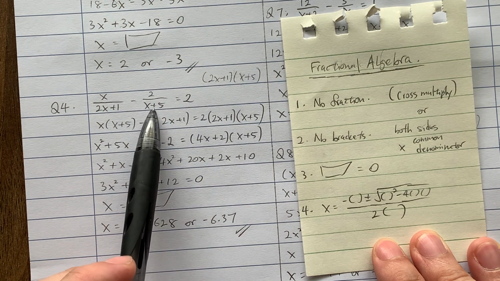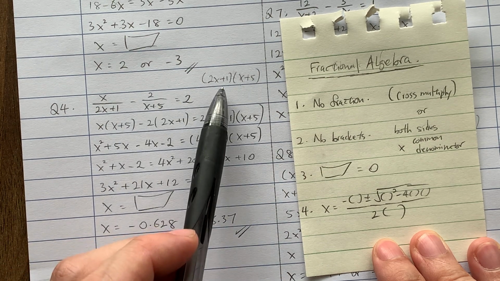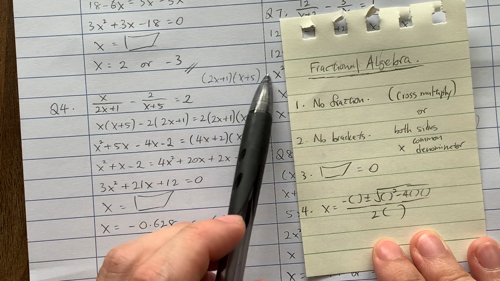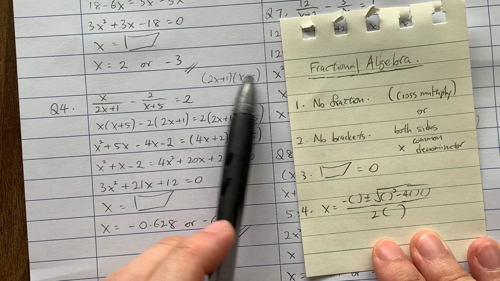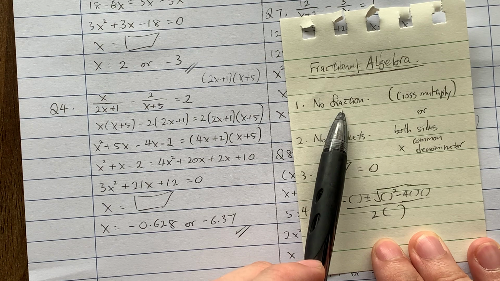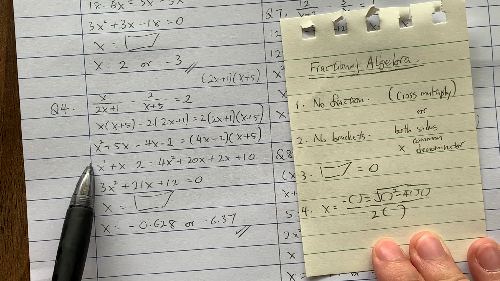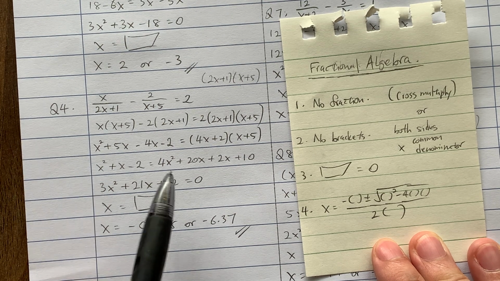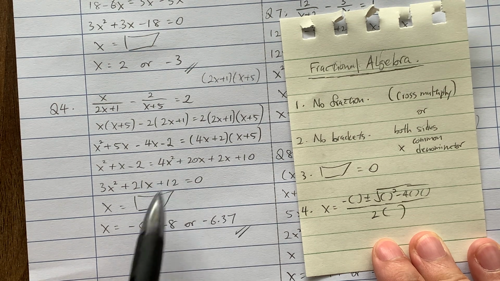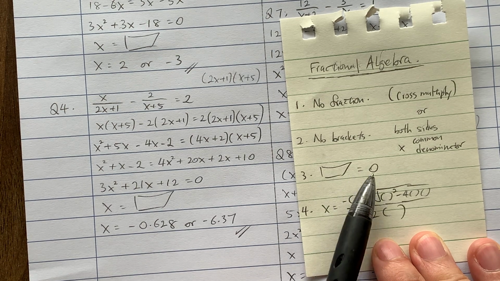So as expected, this and this is going to cancel. I'm left with minus 2 times this. That's what over here. And for 2, if I multiply by this bracket, I'm just going to get 2 times this whole thing, like that. So at this stage, I have no fractions. I have tons of brackets. I'm going to multiply everything like that. Again, then I'm going to shift this to the right side because I like to keep this positive. So I'm at this stage, quadratic equals 0. Here, something quadratic equals 0.